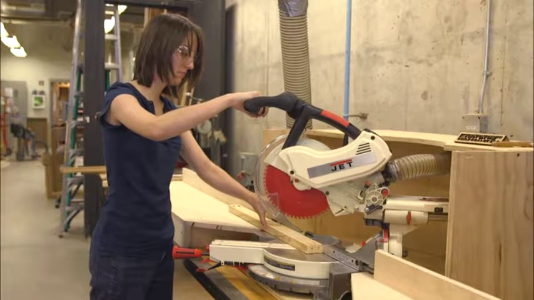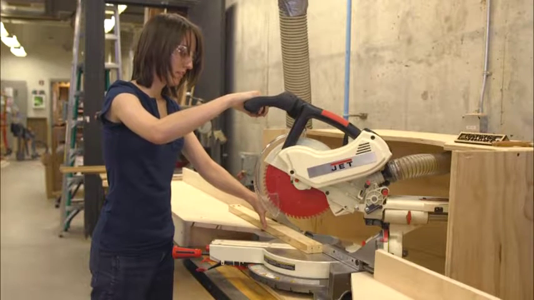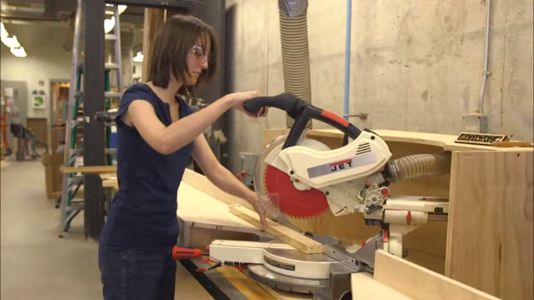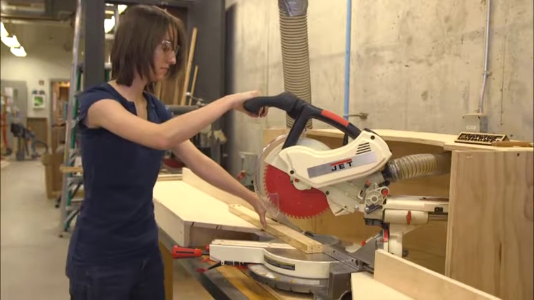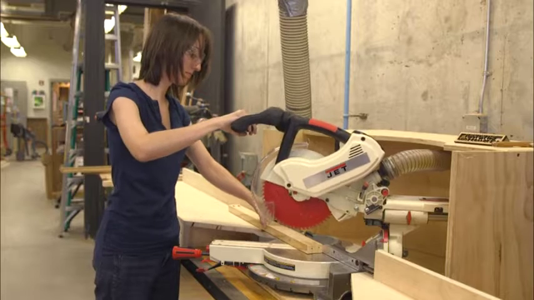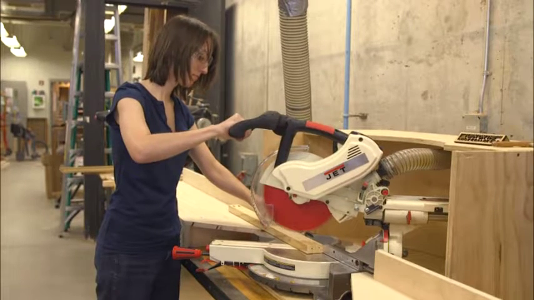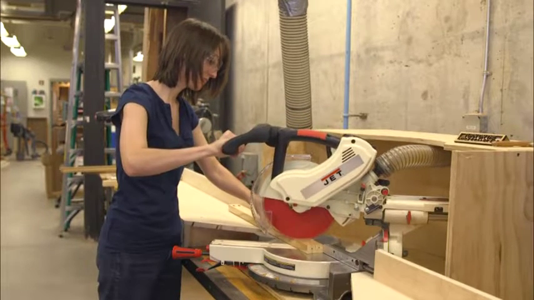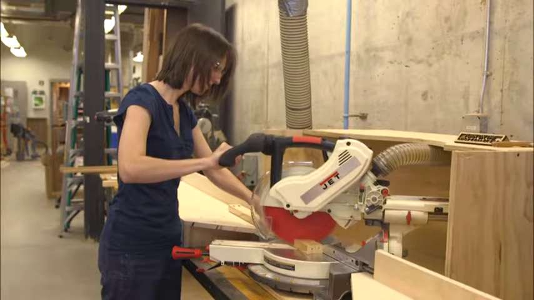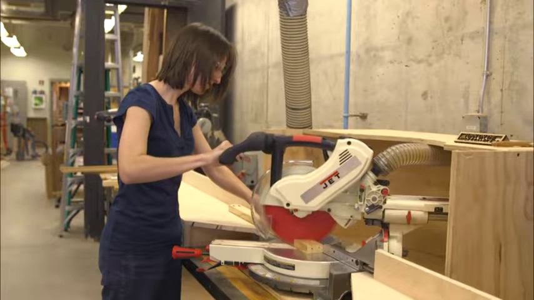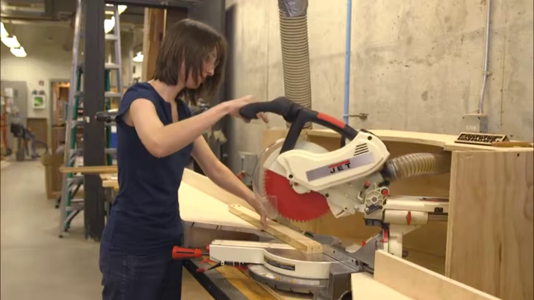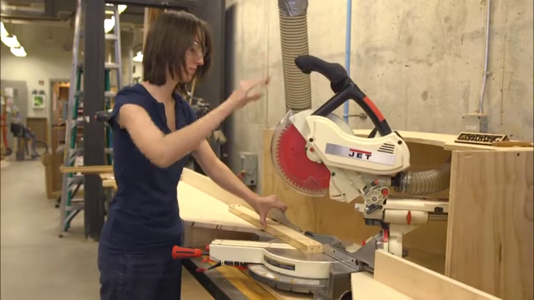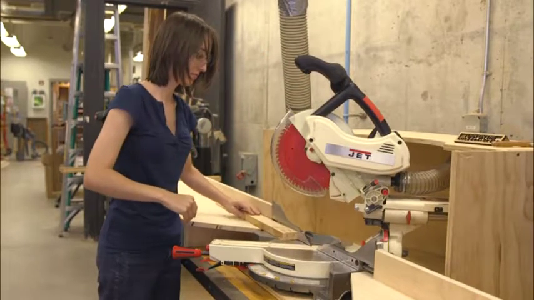Be particularly careful when cutting angled cuts, as they can significantly change the position of the blade. Make sure the blade is not contacting the workpiece before the blade is turned on. Allow the motor to come up to full speed before starting a cut. Do not force or rush the cut. Let the saw do the work.